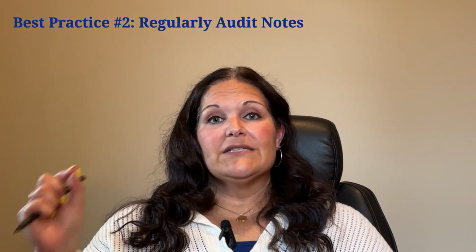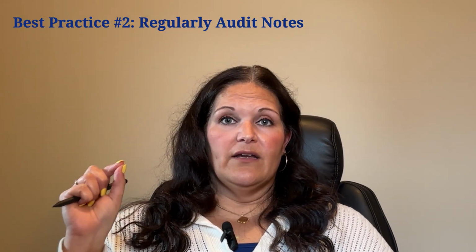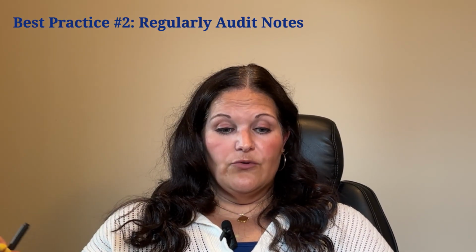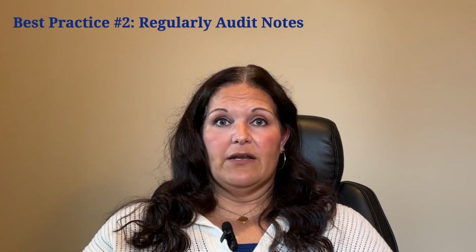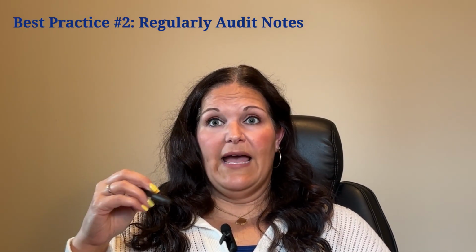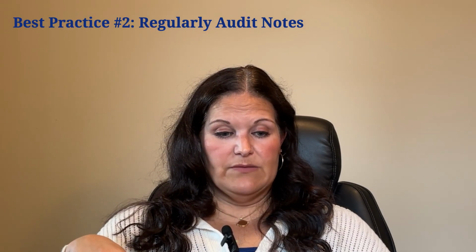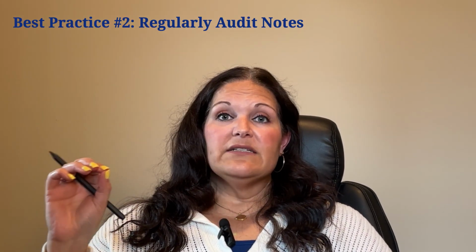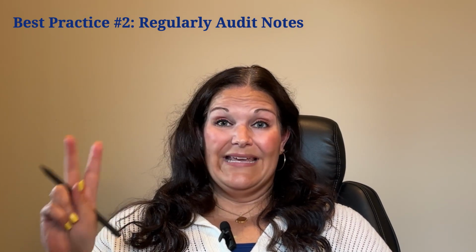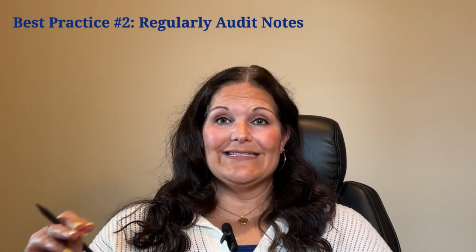Someone needs to be consistently internally auditing chart notes. They need to do documentation reviews and compliance monitoring in order to identify where some problems might be happening and get those corrected as soon as possible. Practices during these audits should look for cloned notes, repeated findings, and inconsistent documentation.